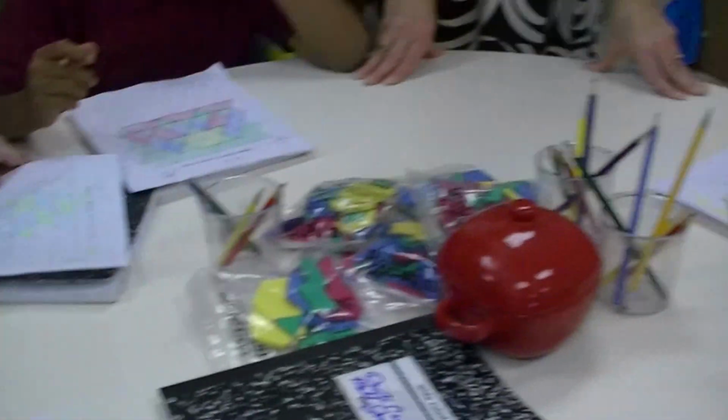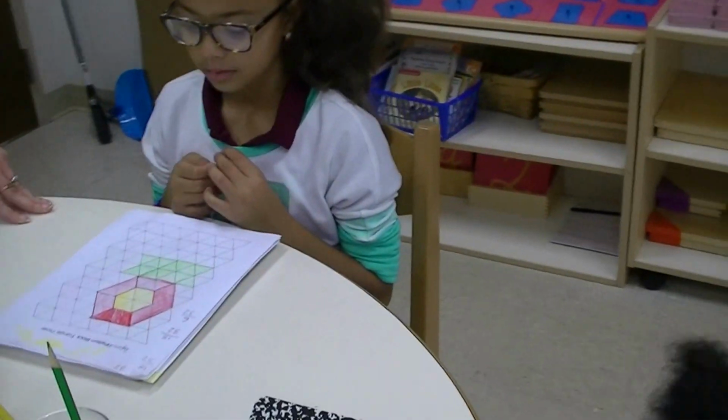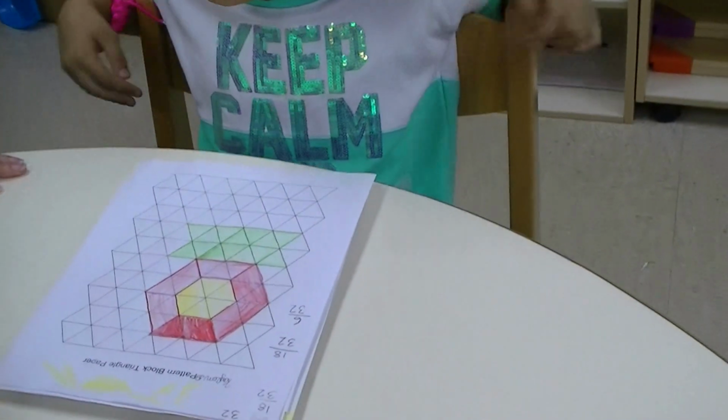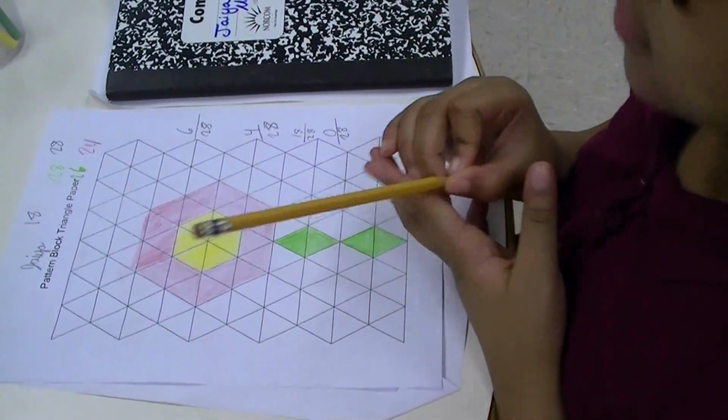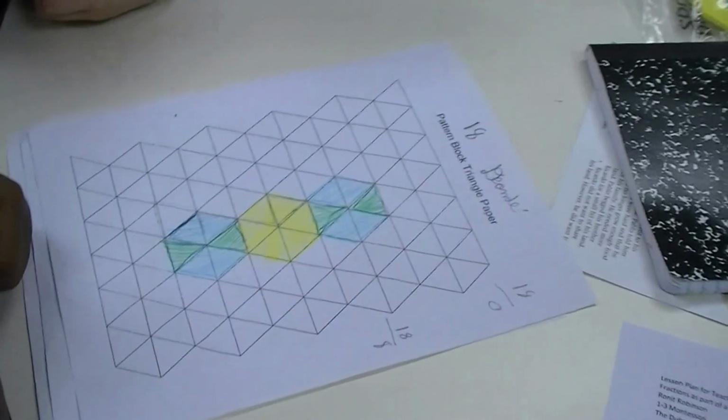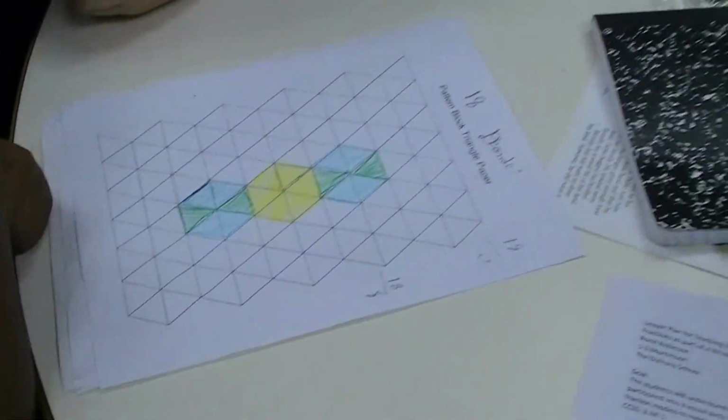And Kaylin, how about your fraction? What fraction did you come up with? 18 over 32. How about you, Jaya? 18 over 28. And Deontay? 0 over 18. 0 eighteenths. Why? Because I have 0 reds.